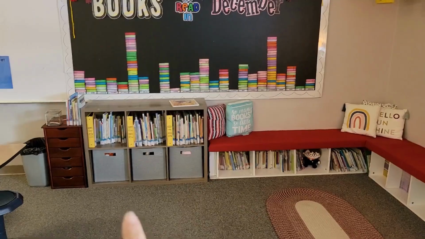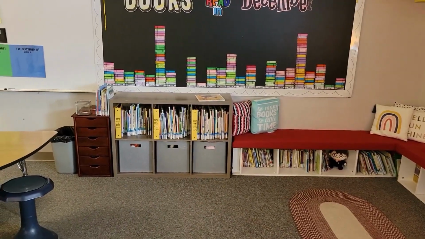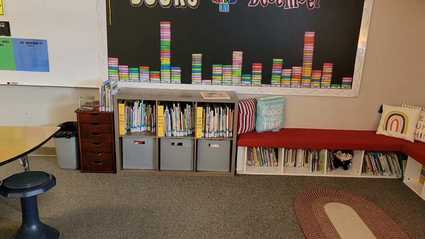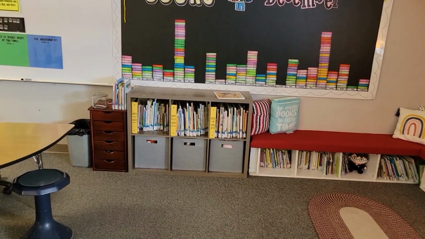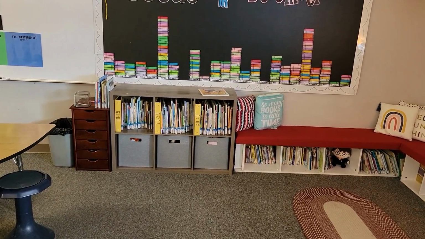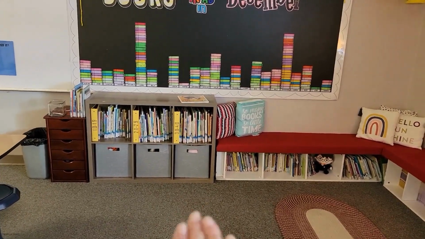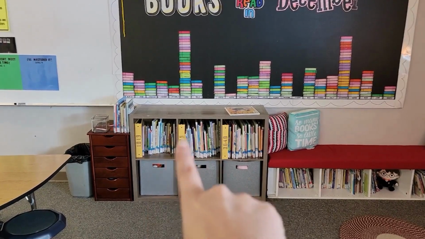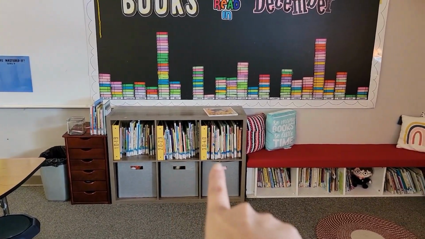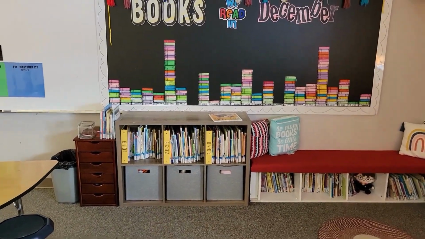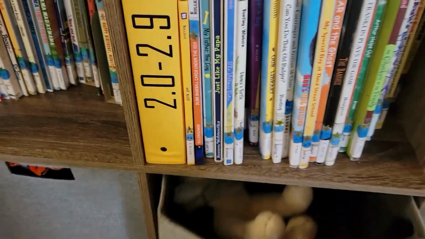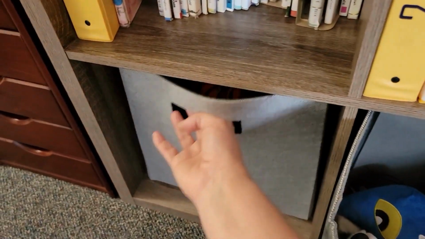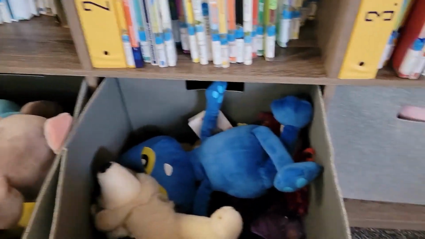Okay, so down here I have different leveled books that the kids are able to borrow, read, take an AR test on, and then put them back. And we're all just sharing these books here. They are labeled 1 to 1.9, 2 to 2.9, and then 3 to 4. And so they can get to the level that they're needing. Over here, down here, we have little reading buddies that the kids can come and grab when we have reading AR time.